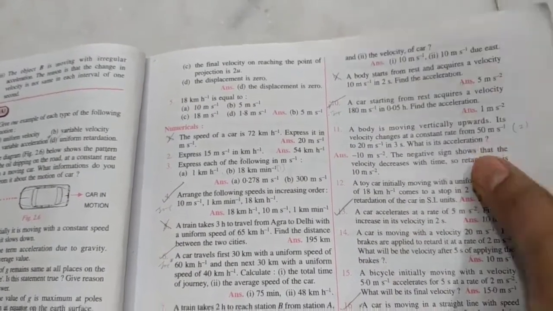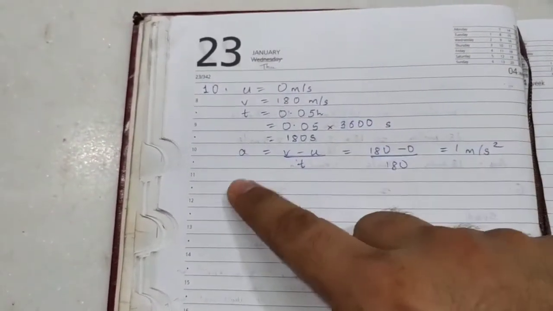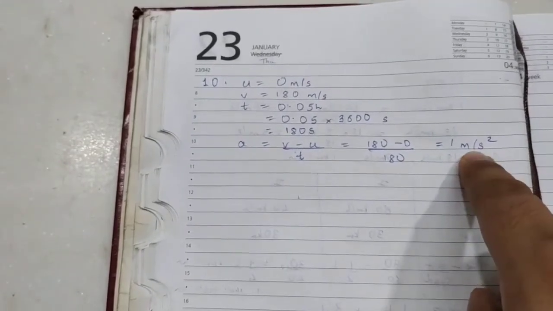Find the acceleration using the formula. So in the solution, U is given, V is given, time we've converted to seconds. Use the formula of A and we get the answer in meters per second square.